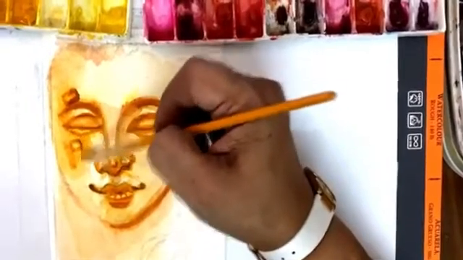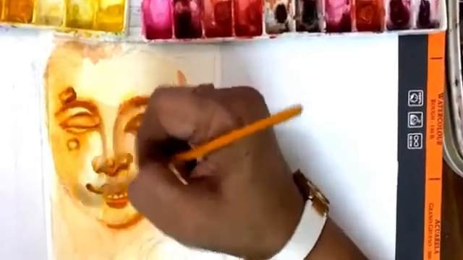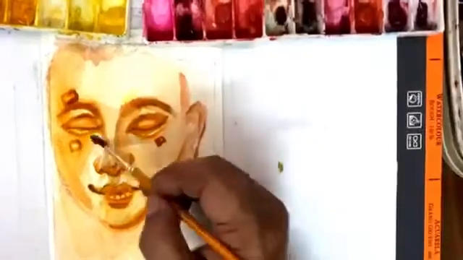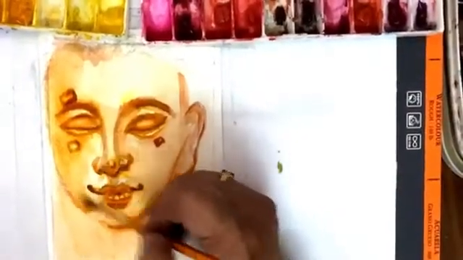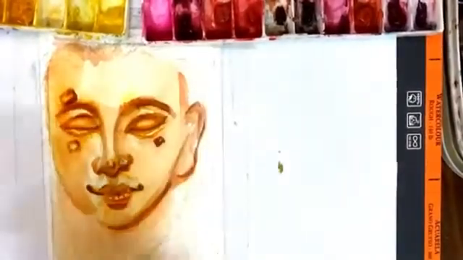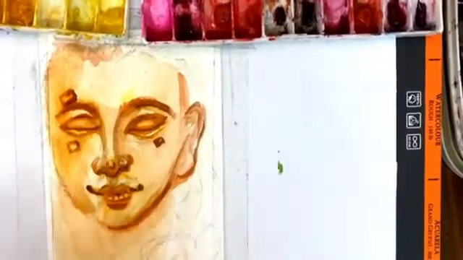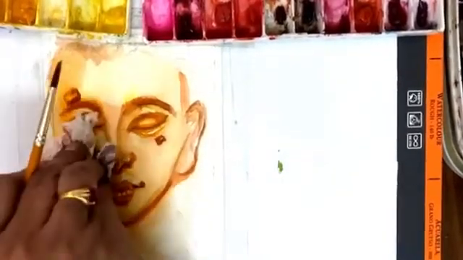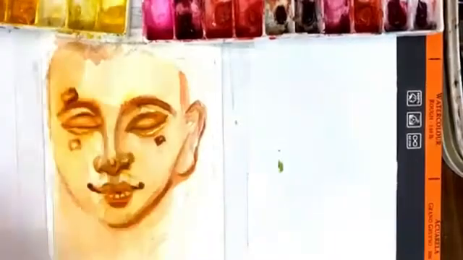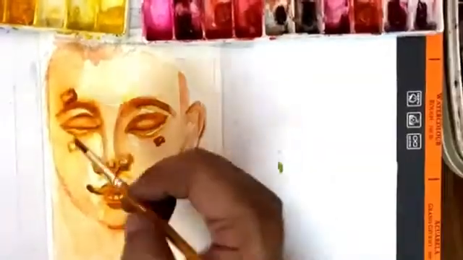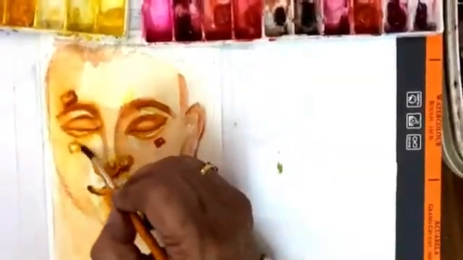Let's see, I just forgot the highlight on the face. So no issues. We'll just mop it up. No problems. When you do it, you take care.